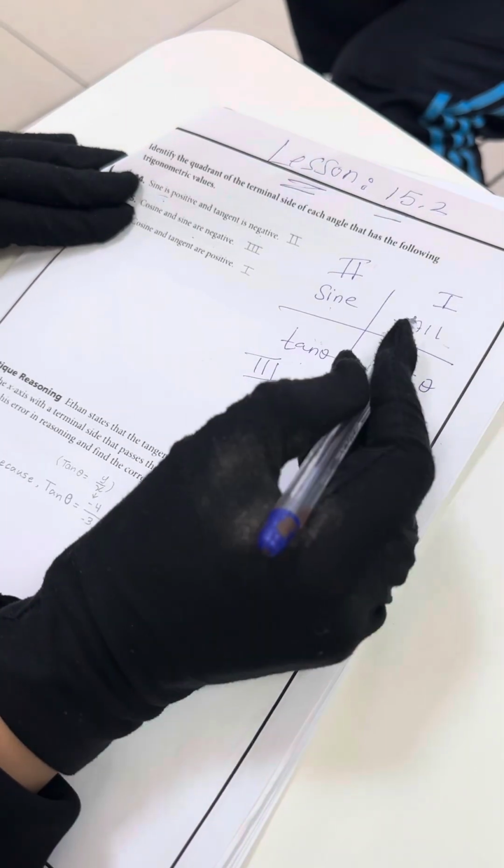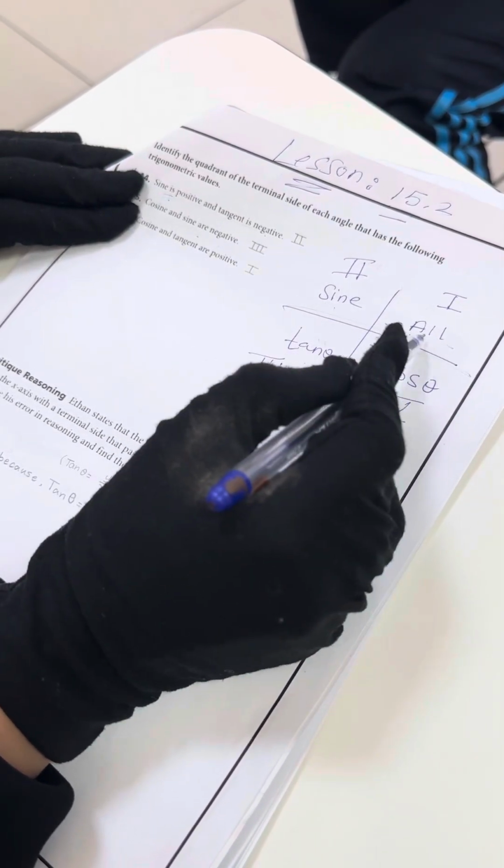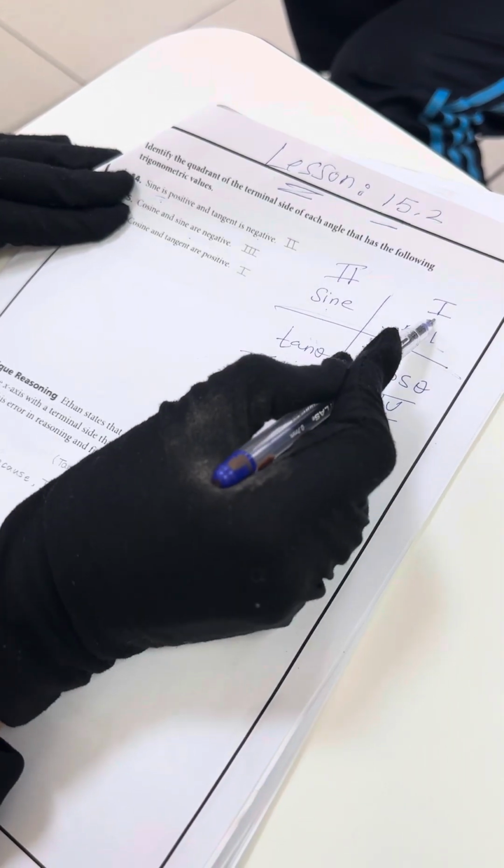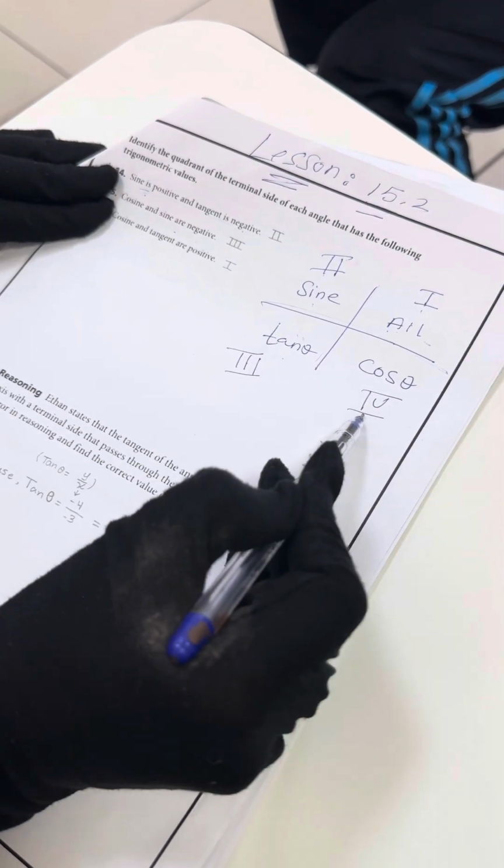Okay, in this question they are saying identify the quadrant according to the statement. Now, whenever we have a unit circle, we have different quadrants, right? This is first quadrant, this is second, this is third, this is fourth.